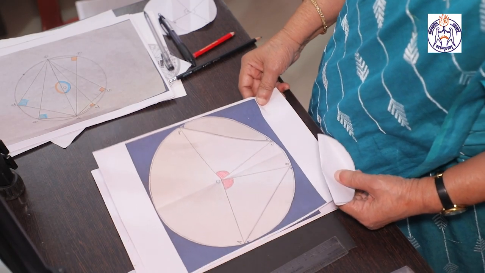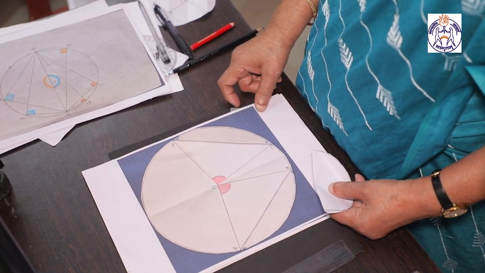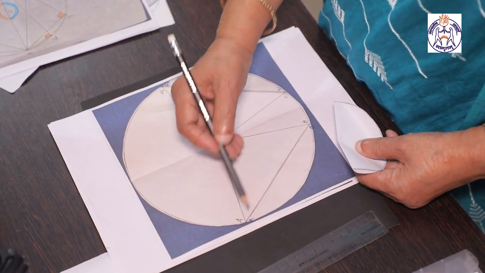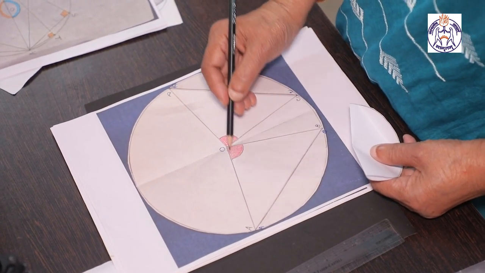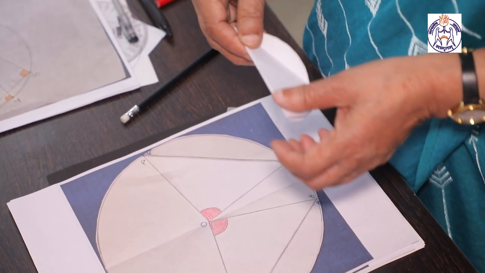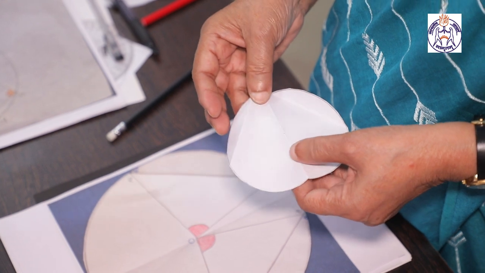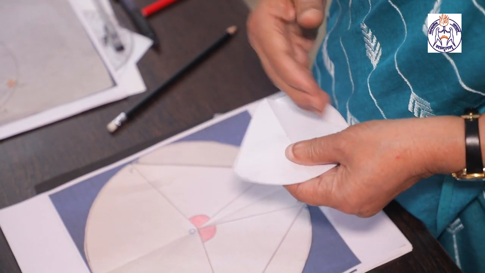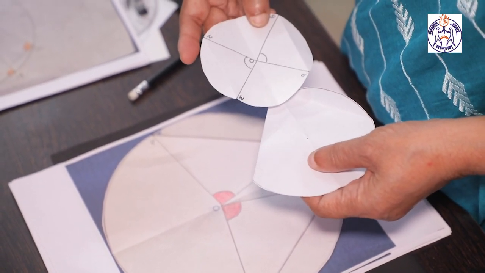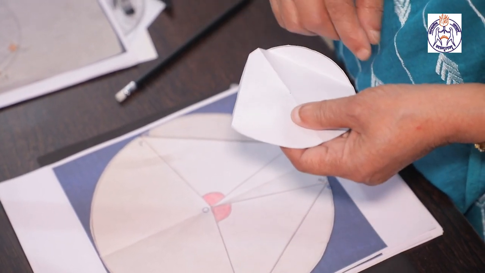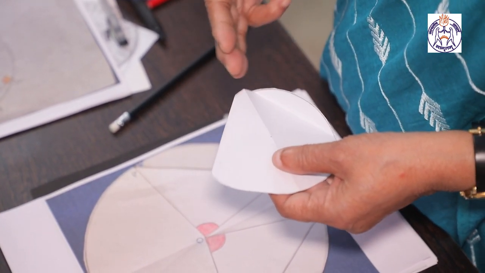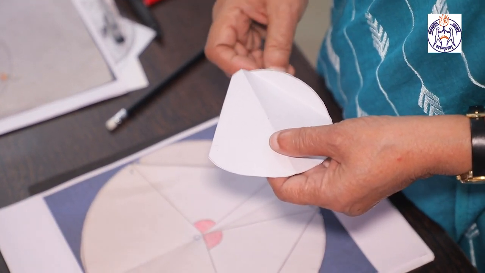Now this picture also demonstrates the same theorem, that these two equal chords subtend equal angles at the center. And with hands-on activity, we are taking two chords not exactly opposite to each other as we had done in our previous activity, but these two equal chords are at a different orientation with the diameter.